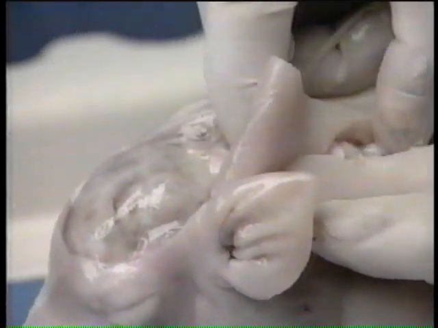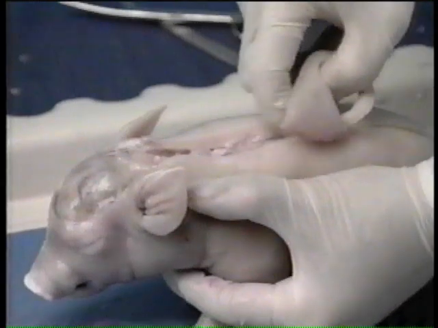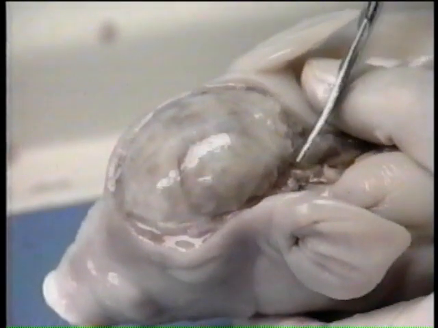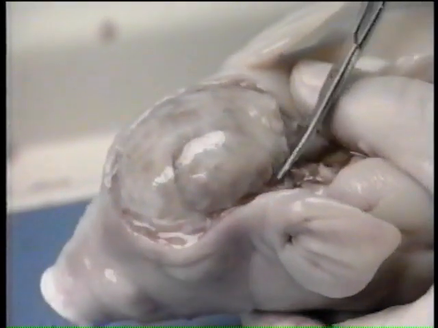Now peel back the skin with your fingers. Again using scissors, very carefully cut along the exposed portion of the skull.